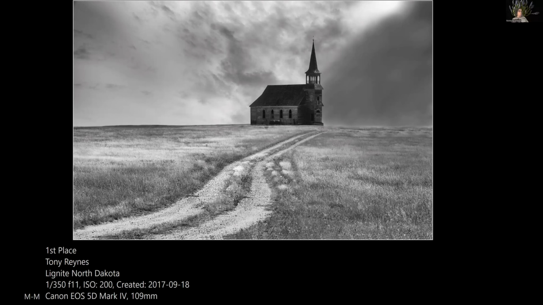Looks like the Tin Man. When was it originally constructed? Nice use of negative space. Tony, do you know when it was originally constructed?